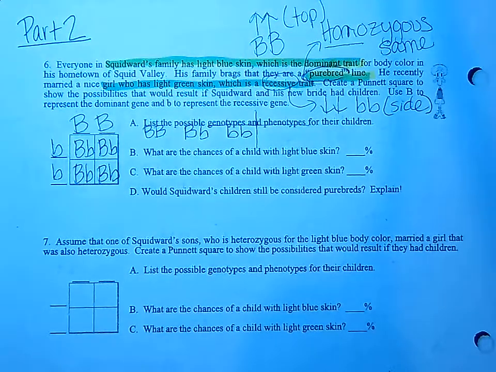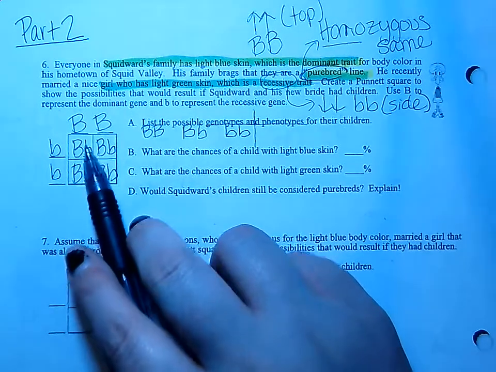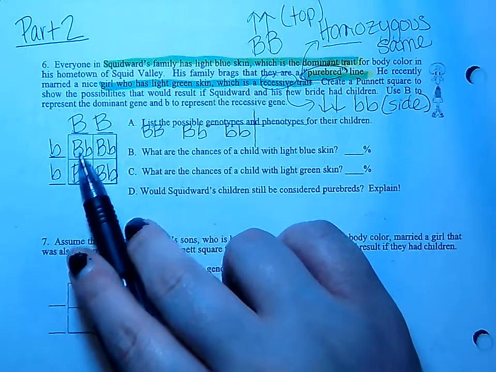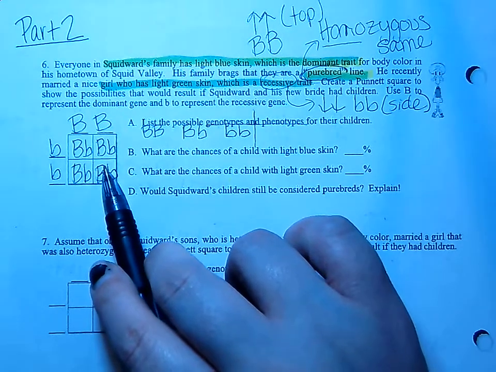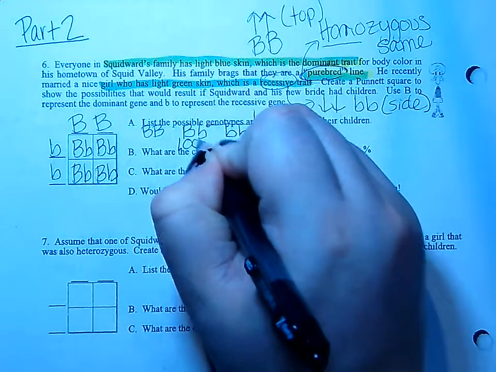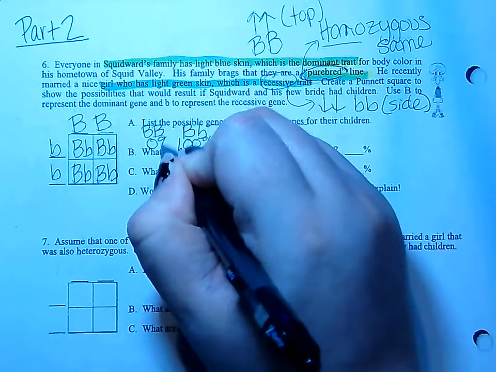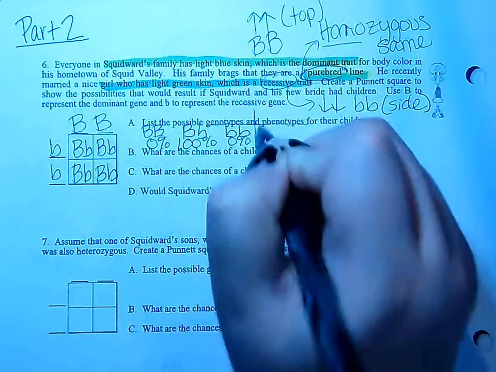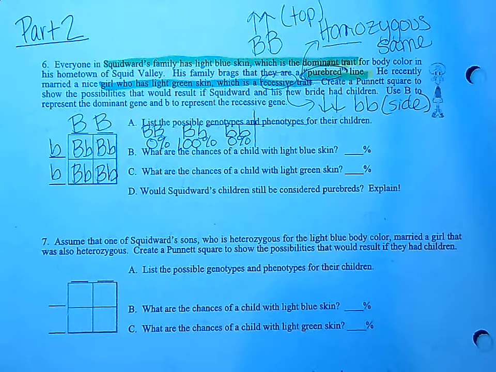Now, just because we listed the genotypes, remember, you do not always have to have all of them. So looking at our Punnett square, we have 100% heterozygous big, little. For the other genotypes, we have none.